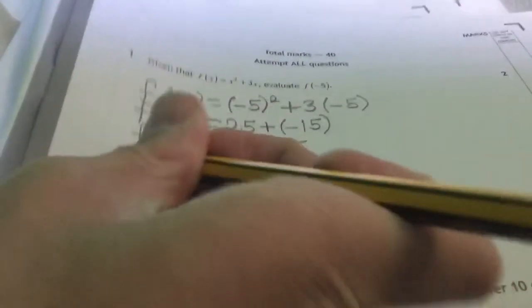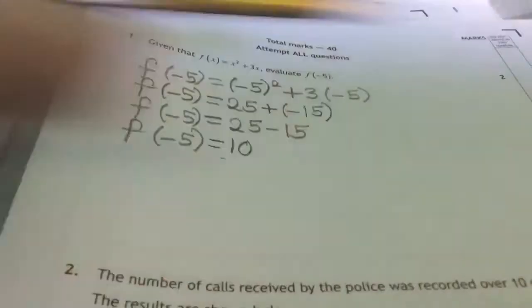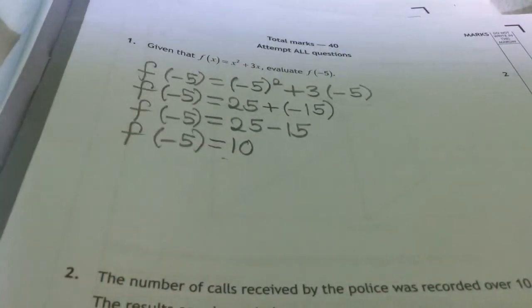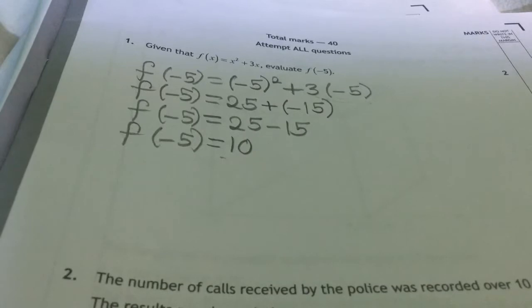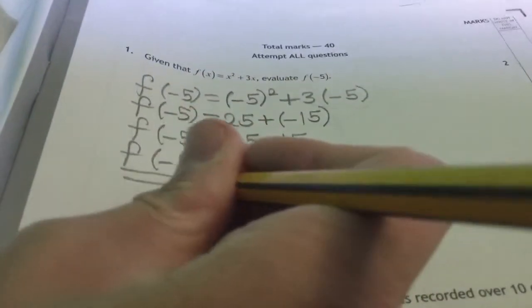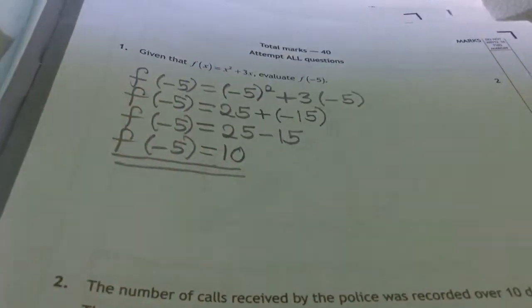So we'll just put f of minus 5 in there. And here we have the evaluation of this up here. And we have down here 10. So I will underline that to show it is the answer.